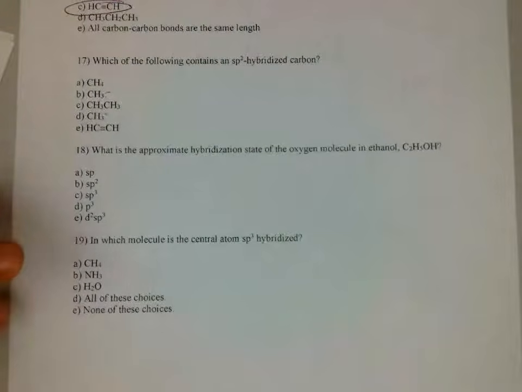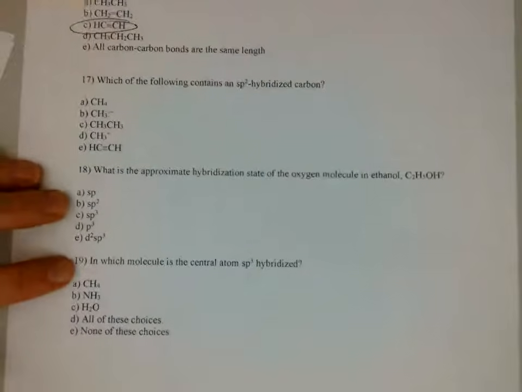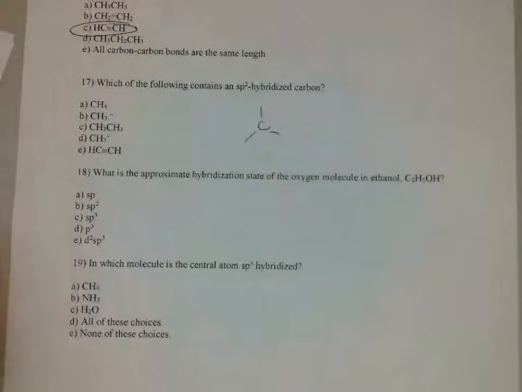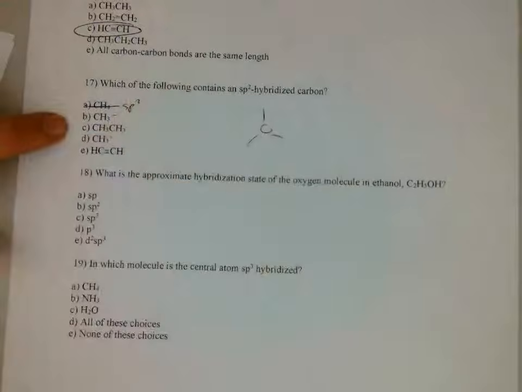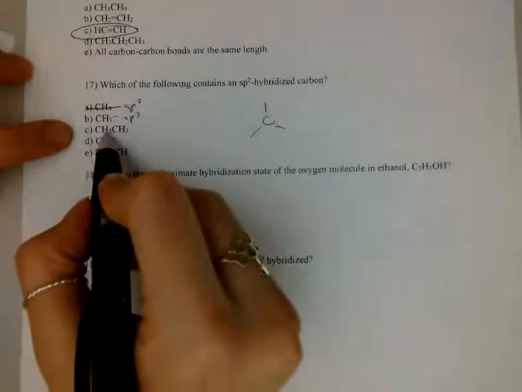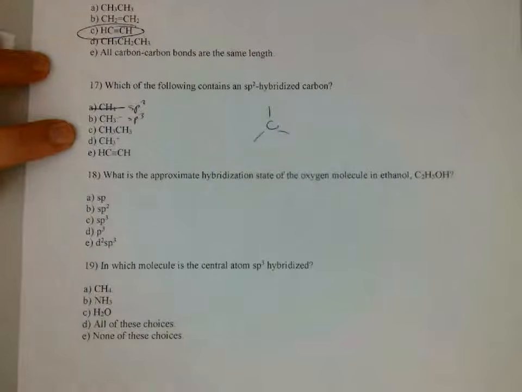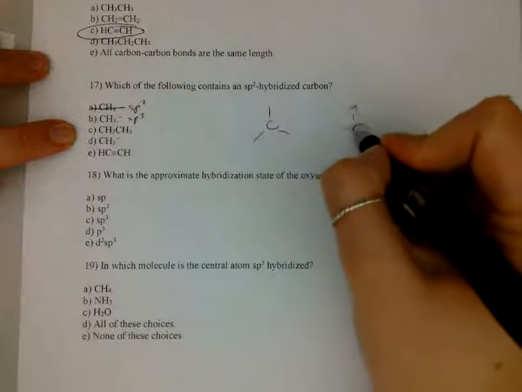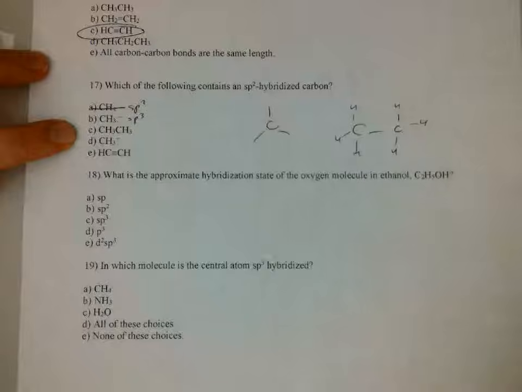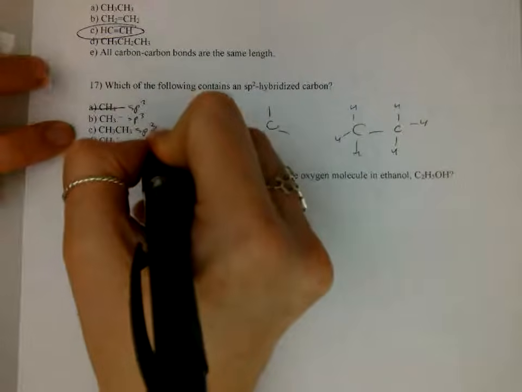Which of the 3 following contains an sp2 hybridized carbon? So sp2 is going to have 3 main things off of it. So CH4 has 4 things, so that's sp3. Lone pairs count as a thing coming off of it, so that's sp3. These are CH3, CH3, but they're bonded to each other. So they each have 4, so both of these are sp3.